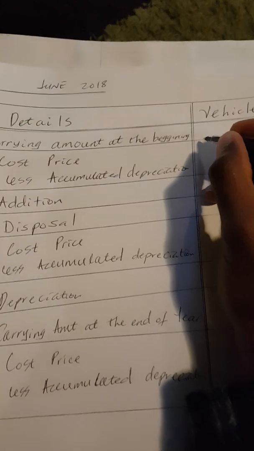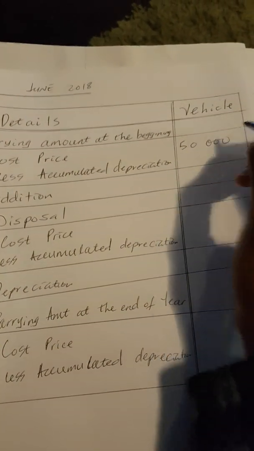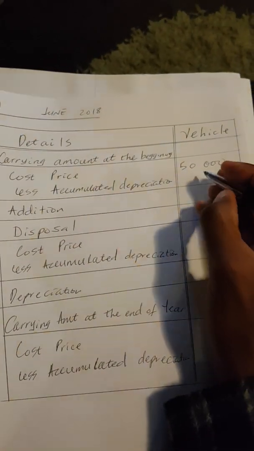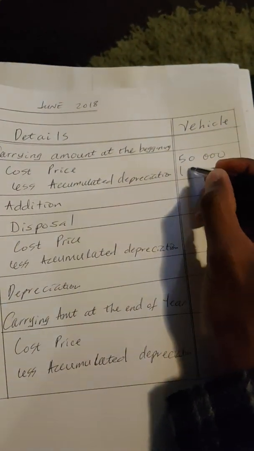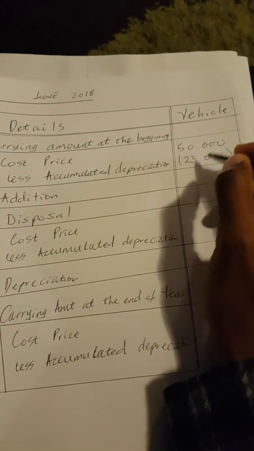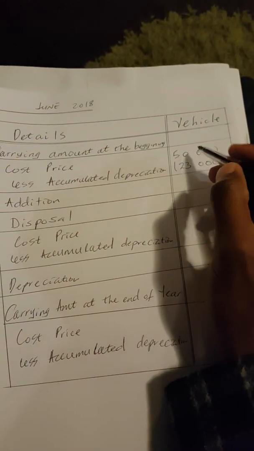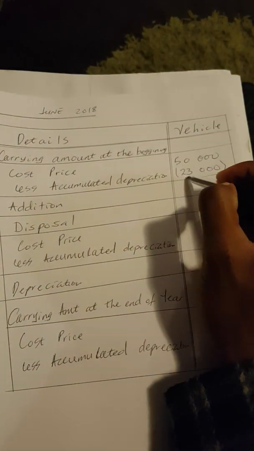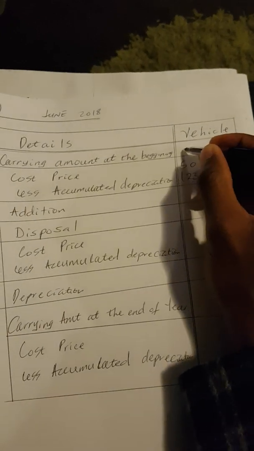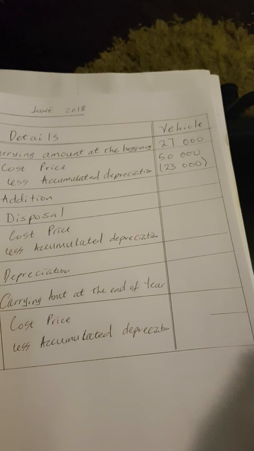So the cost price for the vehicle is 50,000 minus the accumulated depreciation at the beginning, 23,000. So this is how you calculate the carrying amount at the beginning of the year. It's going to be 27,000.